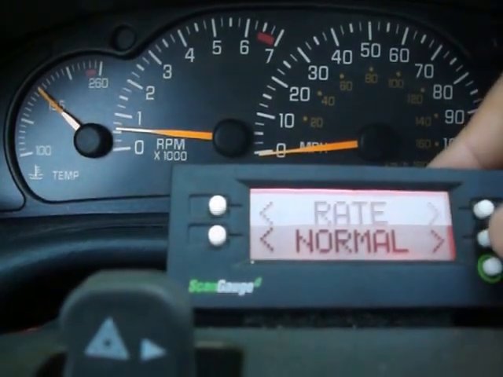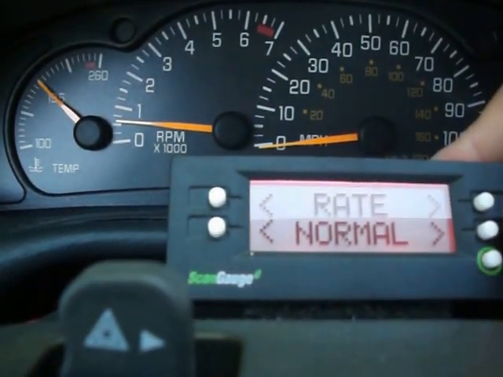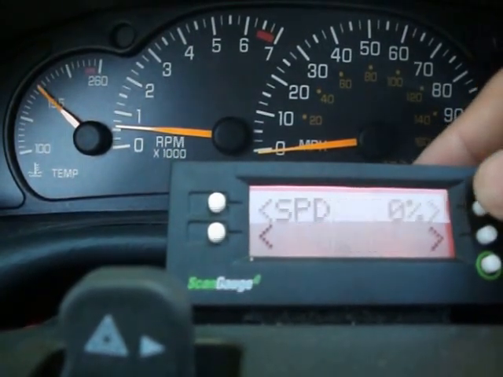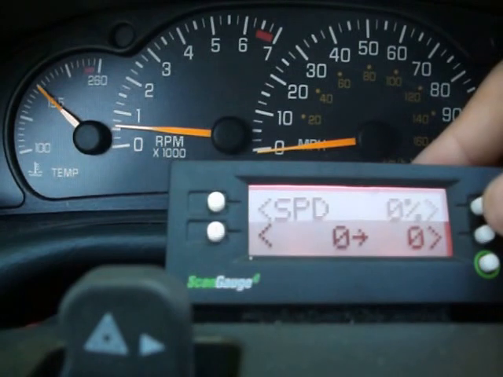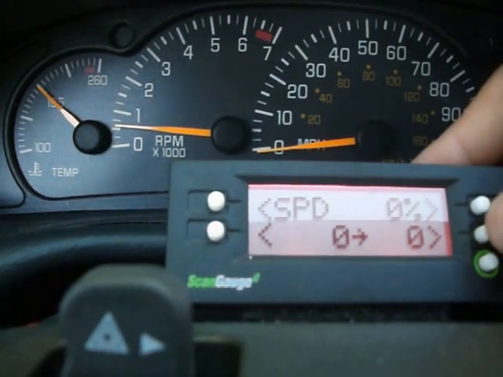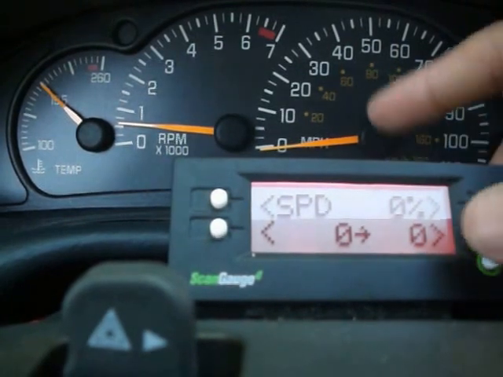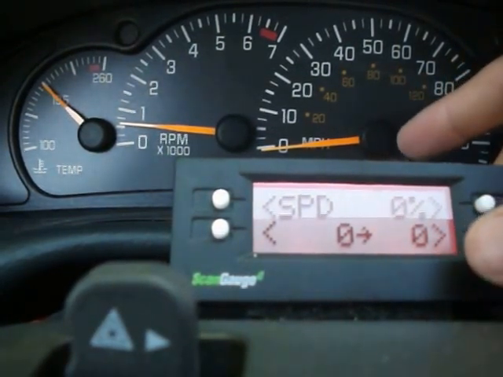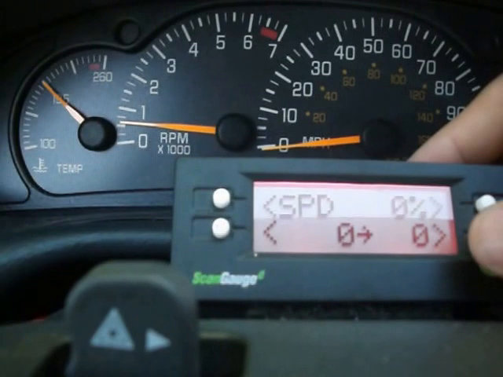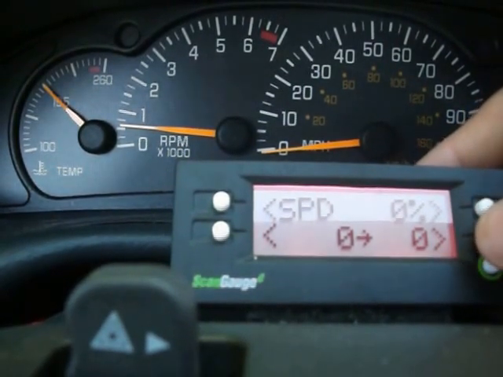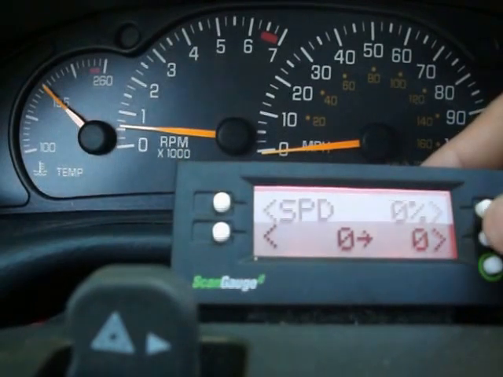If you want it fast, I heard in the manual that you don't want to select fast if you don't have to, because it won't be accurate then. Speed compensation. This is for cars where if you're going 10 miles an hour and your speedometer says 10 miles an hour, but your scan gauge says like 15, you can compensate for that by pushing this button or this button.